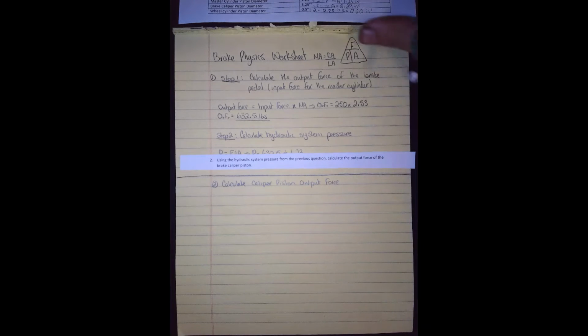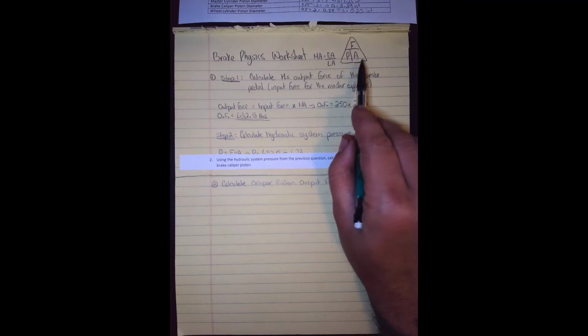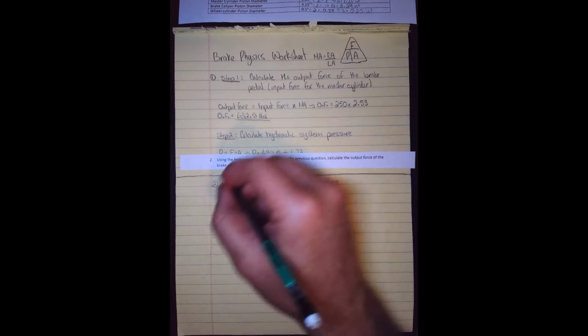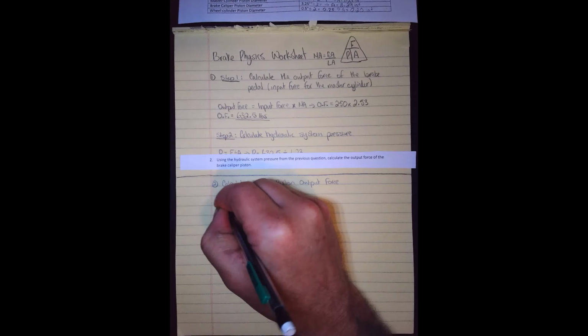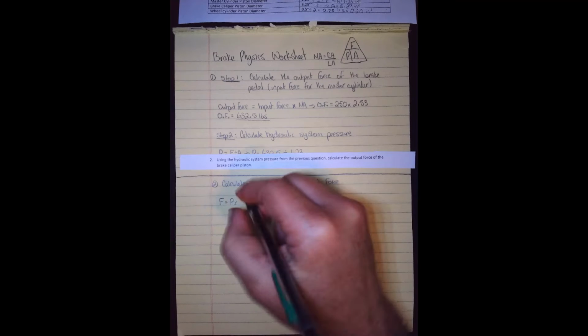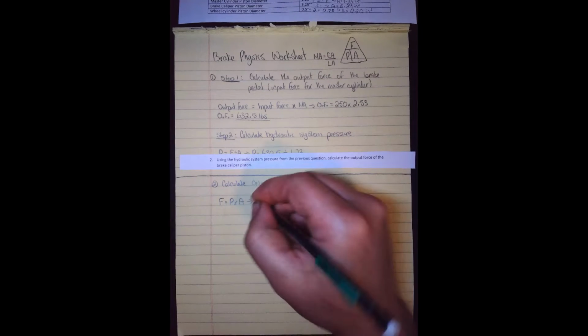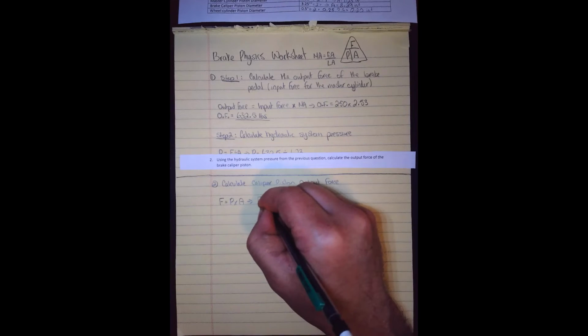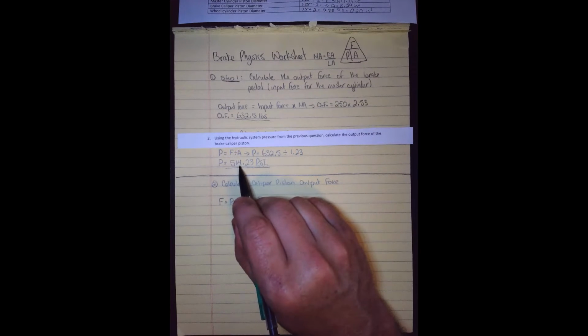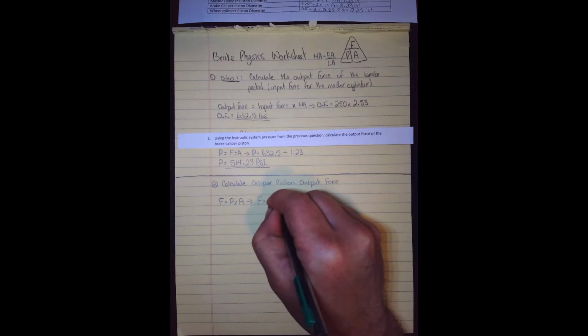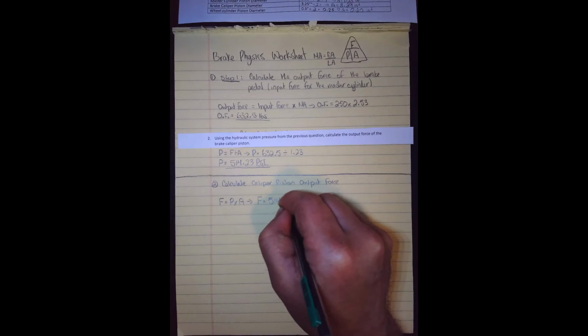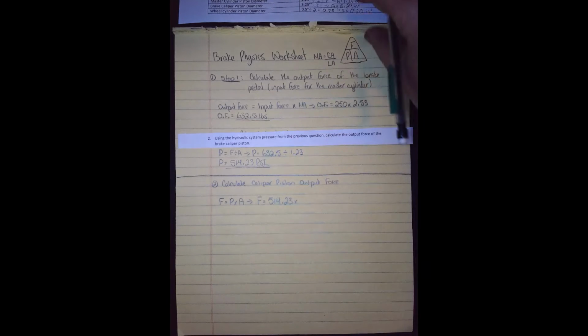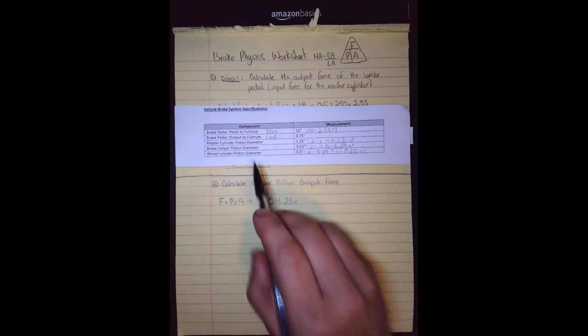Now, we're looking for a force, right? Which means we cover up dF. It's going to be a pressure multiplied by an area because they're side by side, right? So we're going to say force equals pressure times area. Force equals pressure. Well, we just calculated the pressure. It's going to be 514.23 multiplied by the area of the piston, 8.29 square inches.